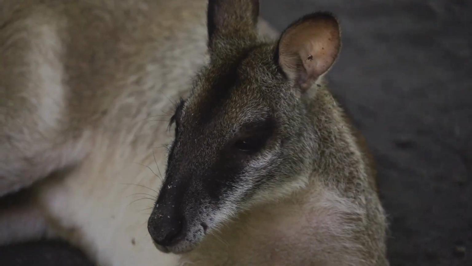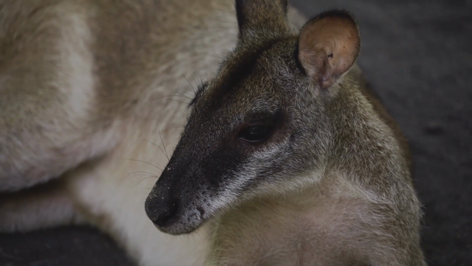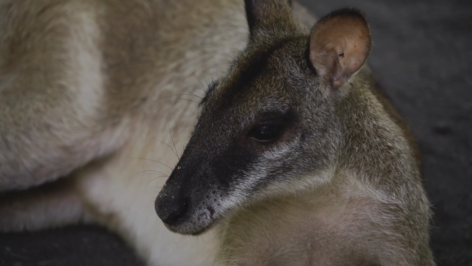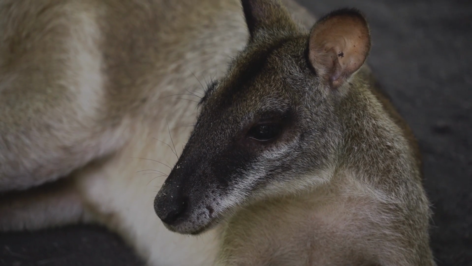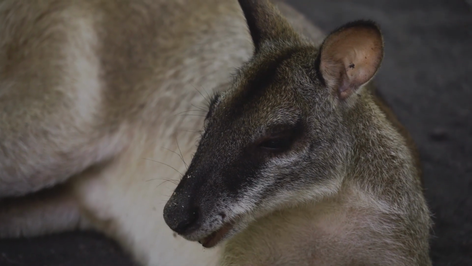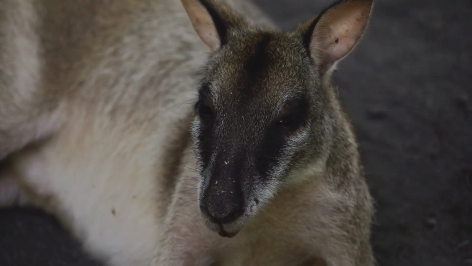Next, we will talk about the details of kangaroo reproduction and its development. Kangaroos have a complex reproductive system. Female kangaroos have 2 uteri and can be fertile almost continuously. They can delay the development of a fertilized egg until conditions are favorable for the survival of the offspring.